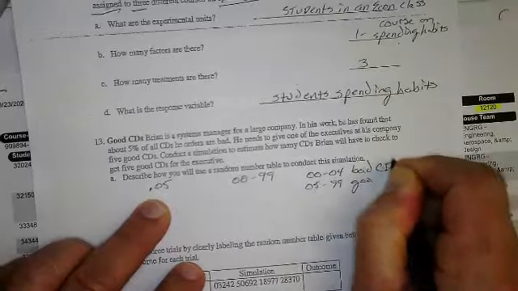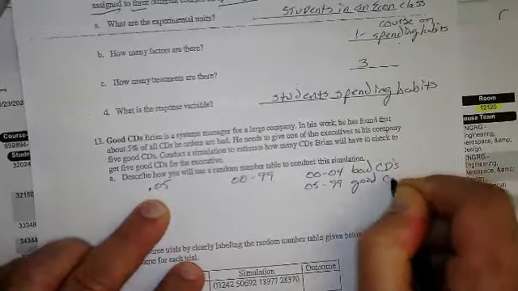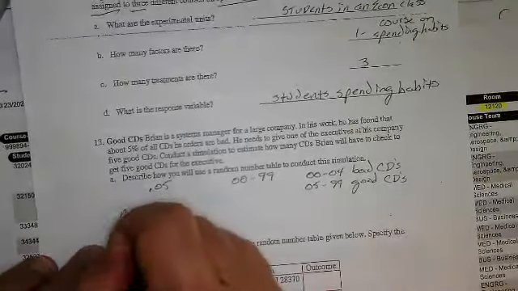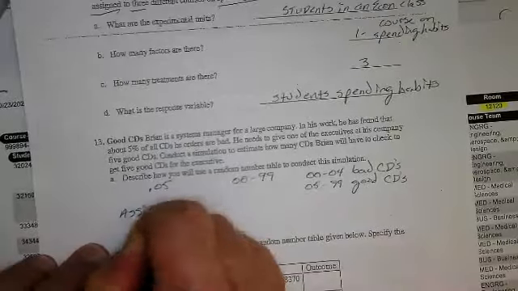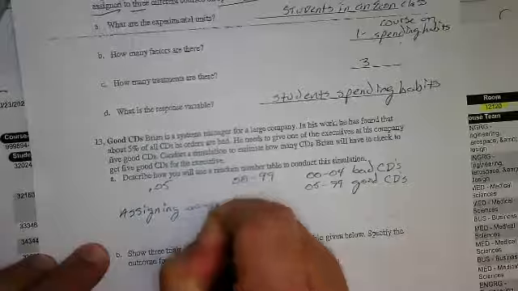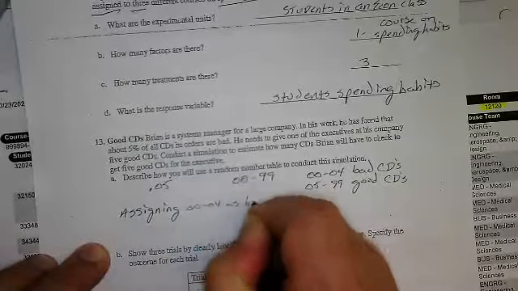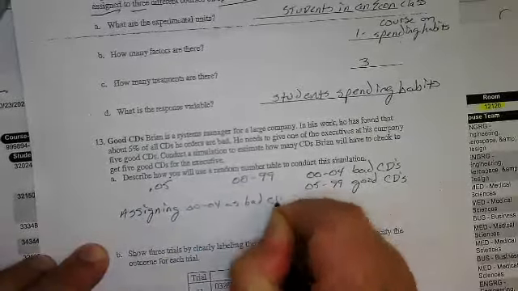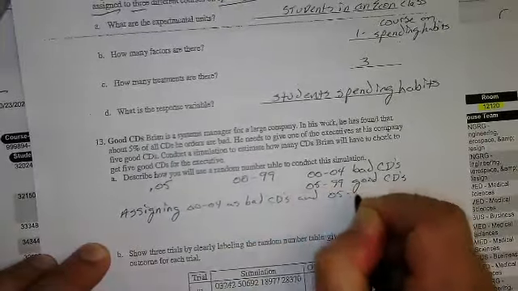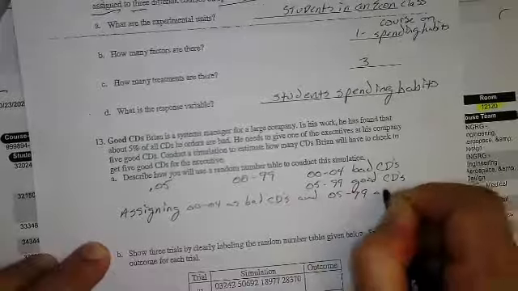Bad CDs, good CDs. So assigning 00 to 04 is bad CDs, and 05 to 99 is good CDs.